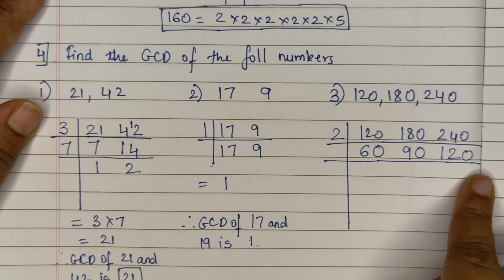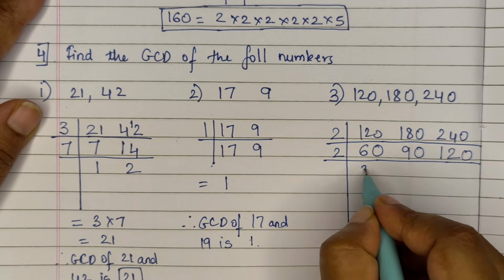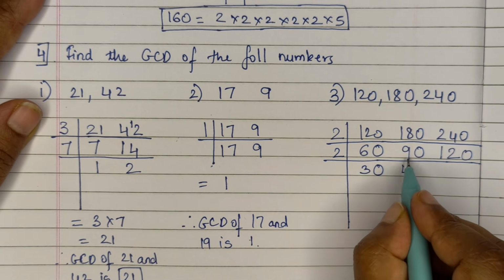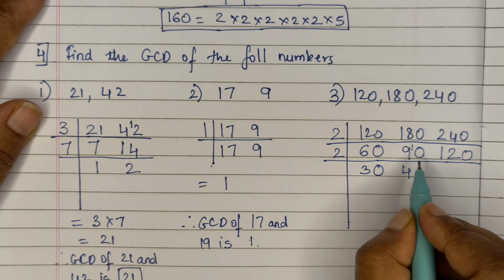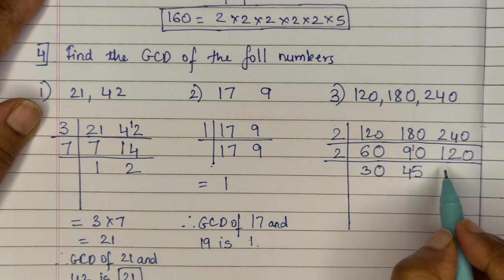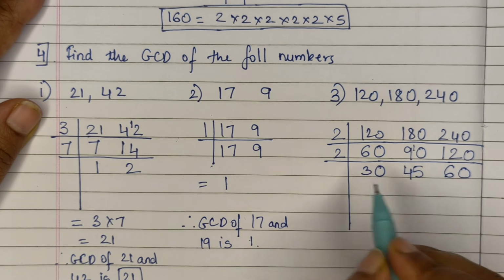Again our last number is 0. Again we can take 2. 2 3s are 6, 0. 2 4s are 8. In 9 we have 8, 1 is remaining. Carry here, it becomes 10. 2 5s are 10. 2 6s are 12 and this 0.